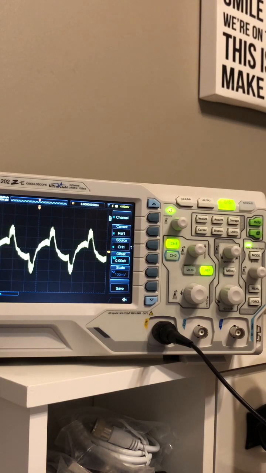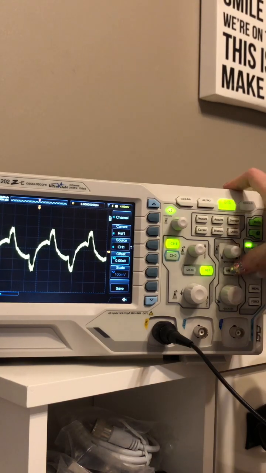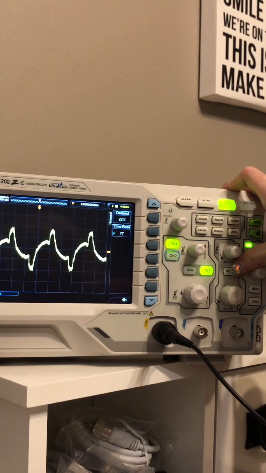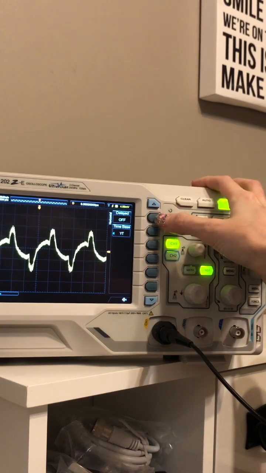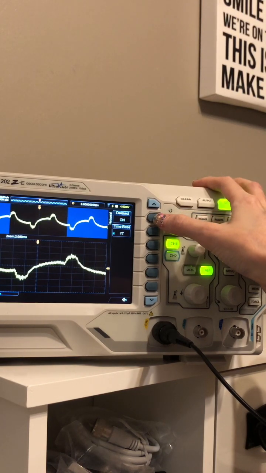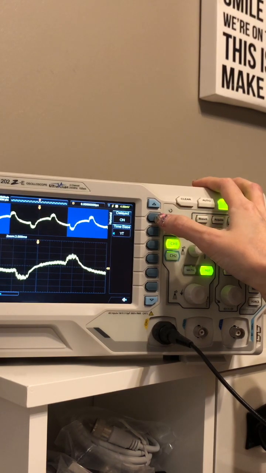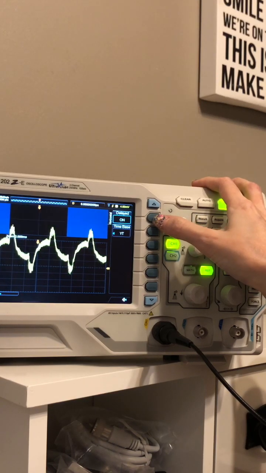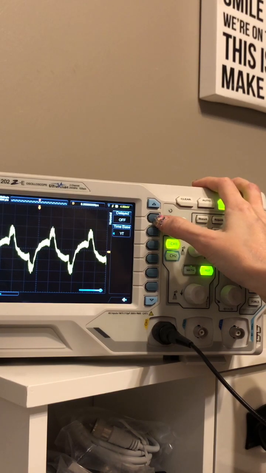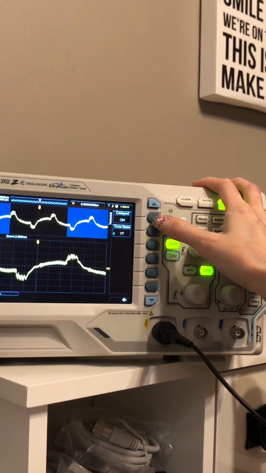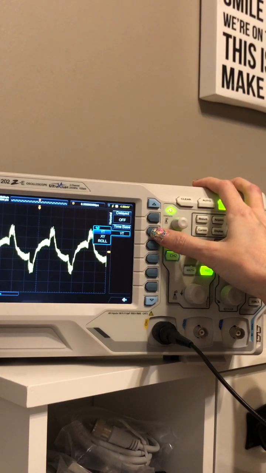Menu. Press this key to open the horizontal control menu where you can turn on or off the delayed sweep function and switch between different time-based modes. Okay, so here's the menu. And there's the delayed. You can turn it on. And this is off. On. Off. Here's the time base.